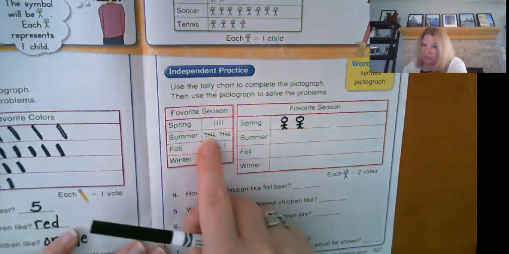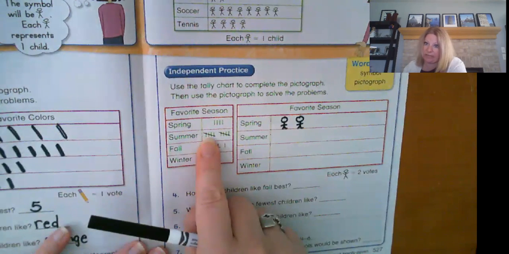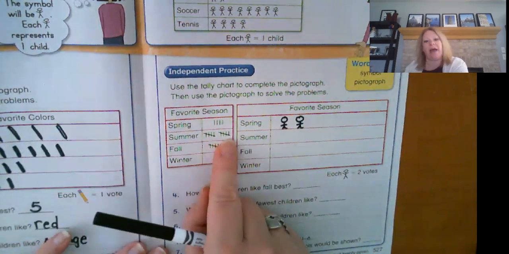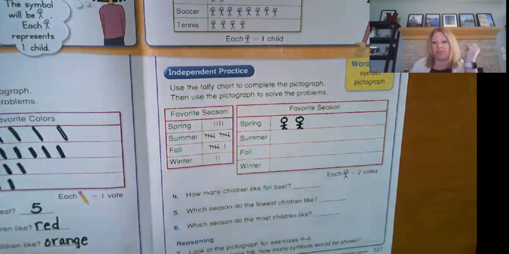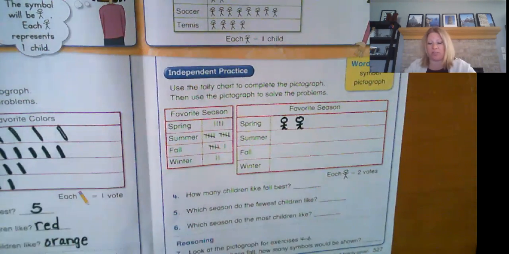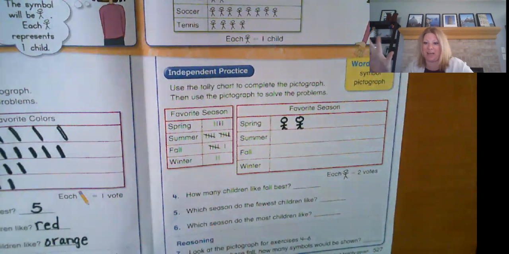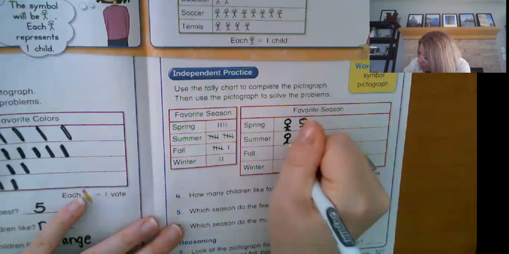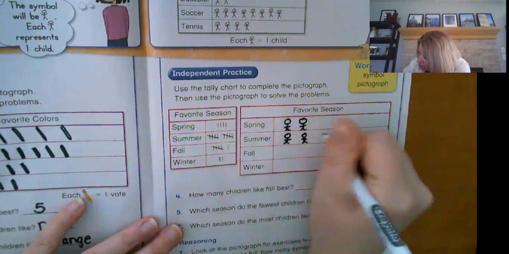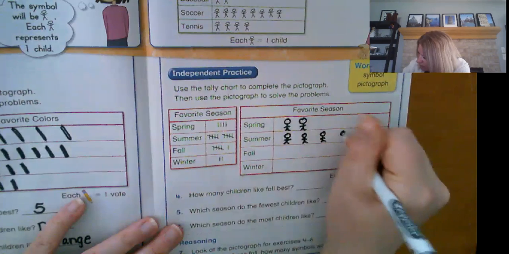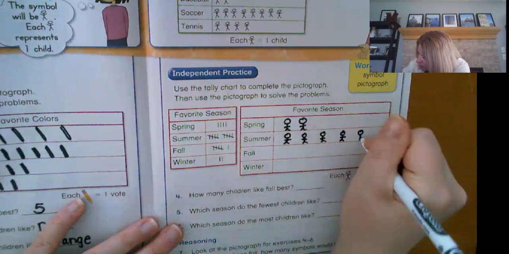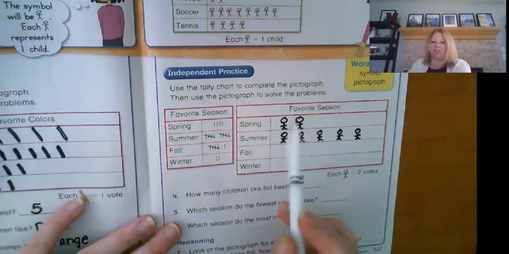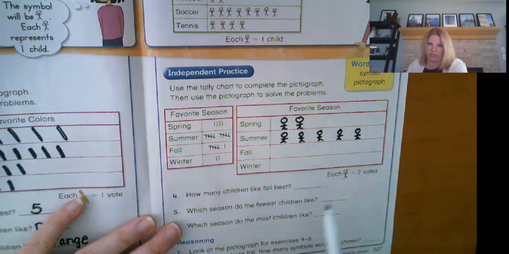Summer. Ooh, there's a lot that shows summer. I think that's mine too. 5 plus 5 is 10. So how many 2s does it take to get to 10? I can count by 2s. 2, 4, 6, 8, 10. So it takes 5 2s to get to 10. So I'm going to draw 5 stick people. 1, 2, 3, 4, 5. And I kind of tried to line these ones up better than the pencils on the other page.